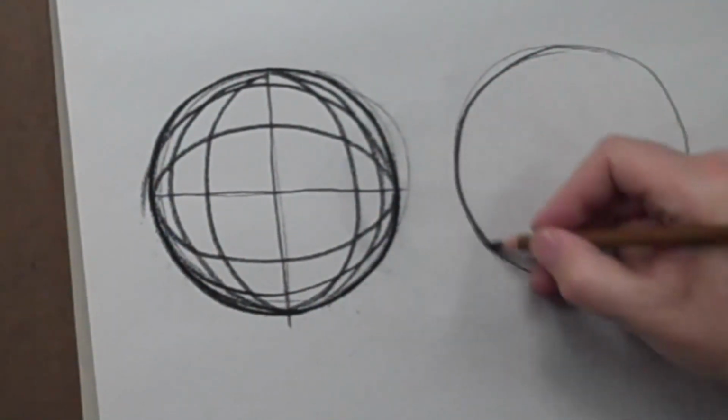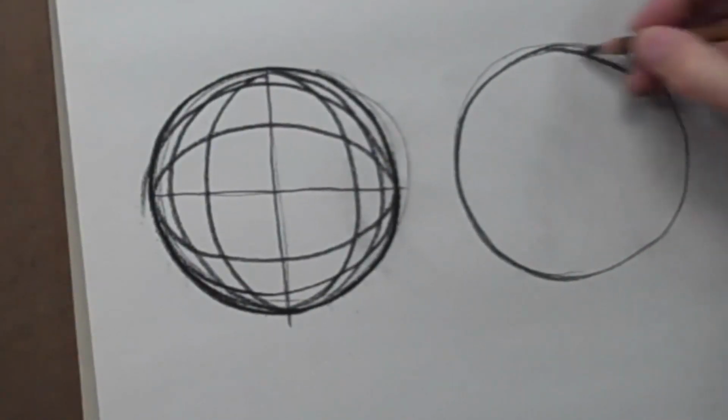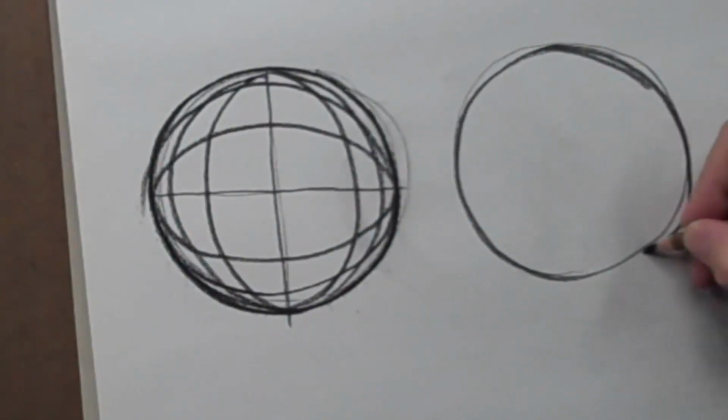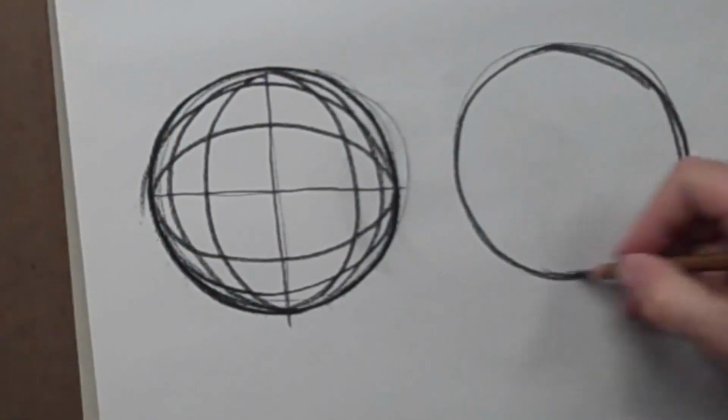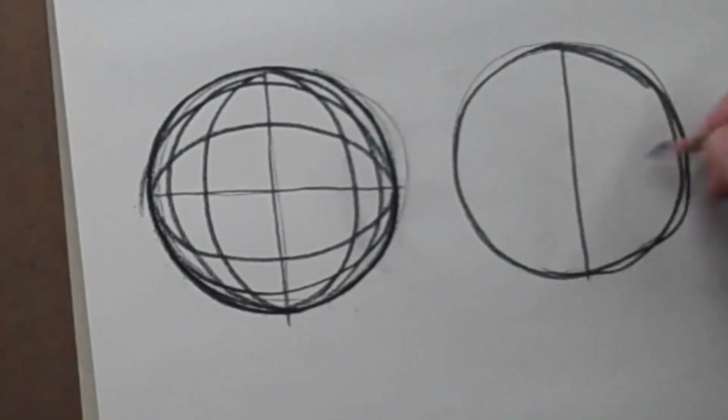Now take a look at this. I'm going to do exactly the same thing, but I'm going to have the lines going not with the form, not wrapping around the form, but going in the opposite direction.